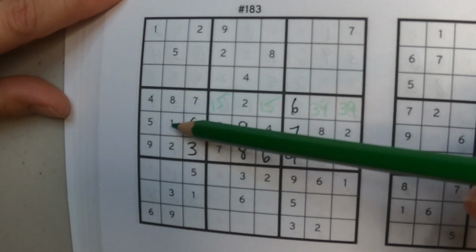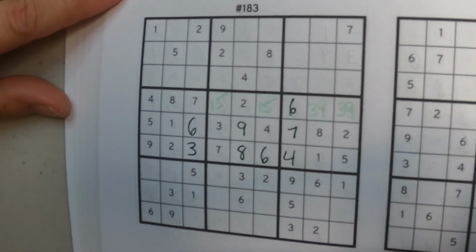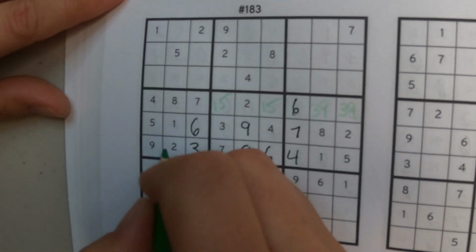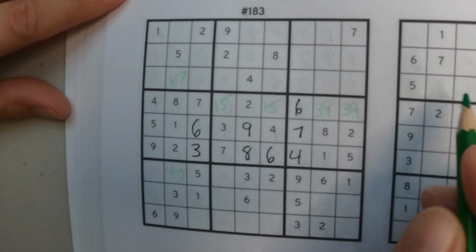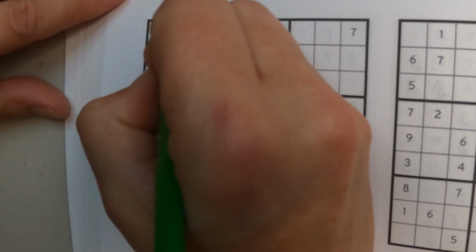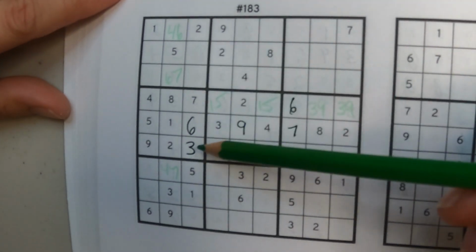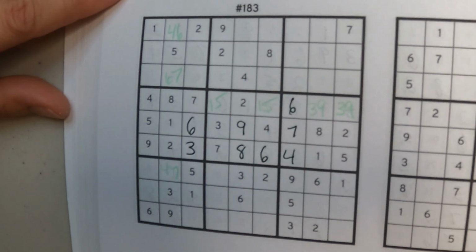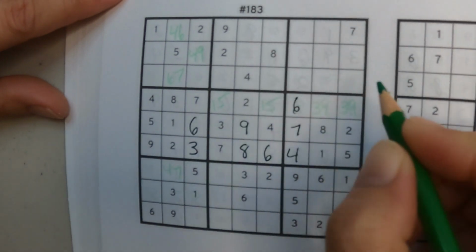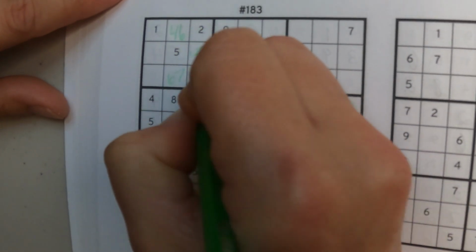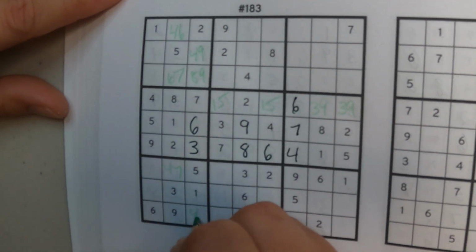If we look at this column, we've got 1, 2, 3. We're missing 4, 6, and 7. We've got a 6 here, so 4, 7, a 4 here, so 6, 7, and a 7 here. So 4, 6. For this column, we're missing 4, 8, and 9. We've got an 8 here, so 4, 9, a 4 here, so 8, 9, and a 9 here, so 4, 8.